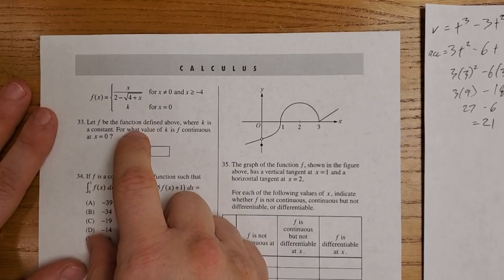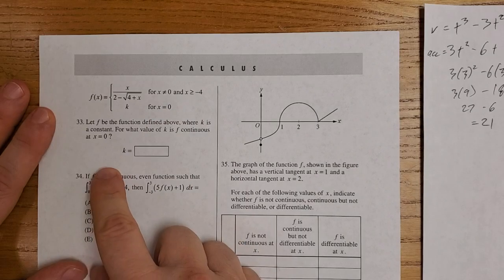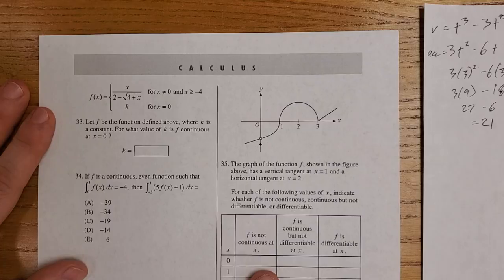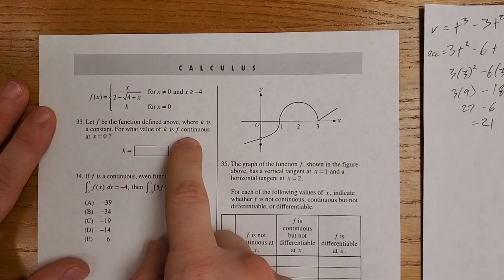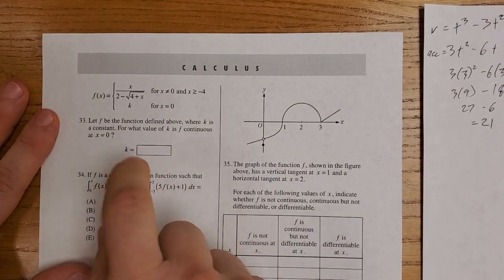So they're telling you that where that graph is, they're going to fill that in with a value they're calling k. And they're saying, well, what does k need to be for the graph to be continuous? What actually fills in that hole?